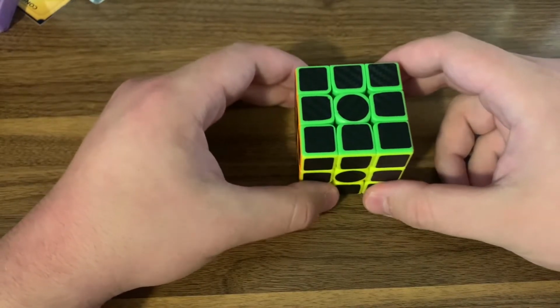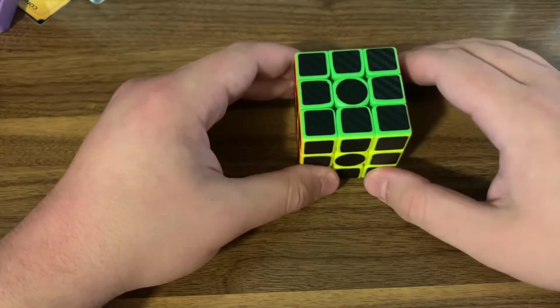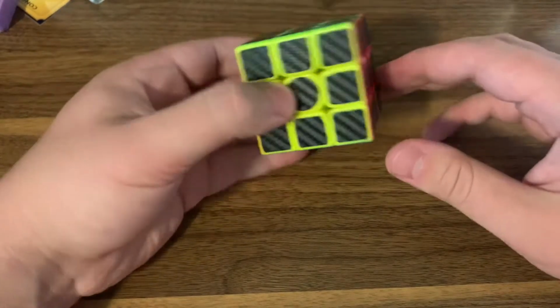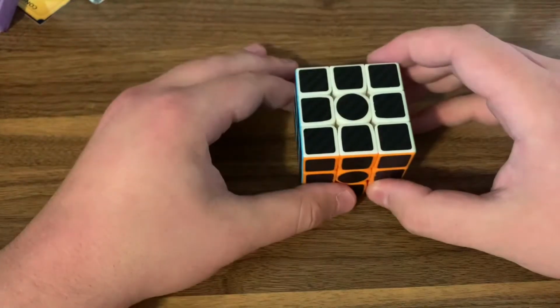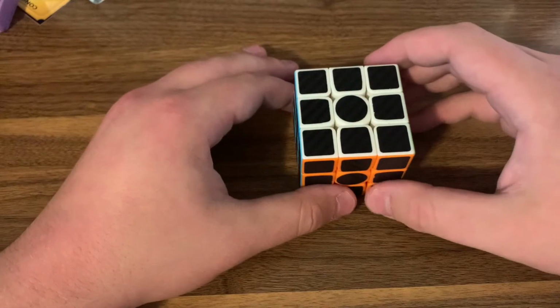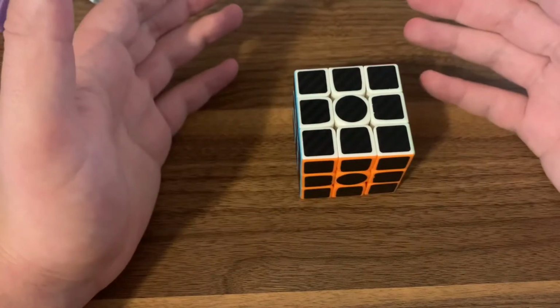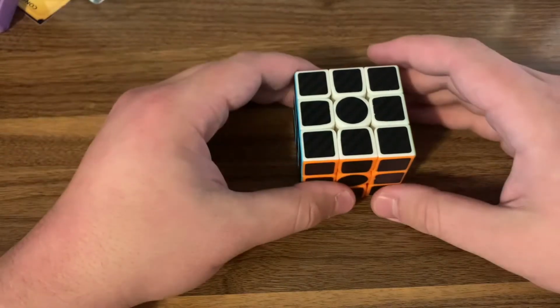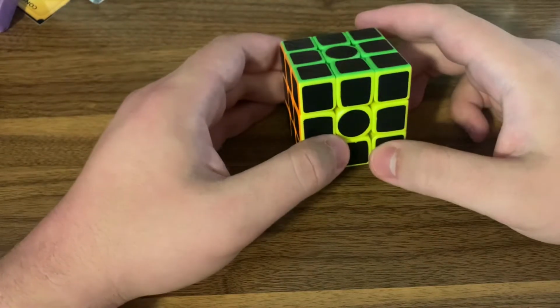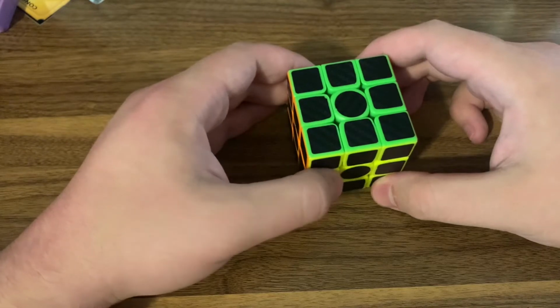Me personally, I typically start with green first, but you can start with any color you want. A lot of people do white first, but it's kind of a personal preference. And then there's also being color neutral, which means you can just start with any of the colors you want based on what you see at the beginning of the solve. However, we're going to be talking about the faces as they are in algorithms.